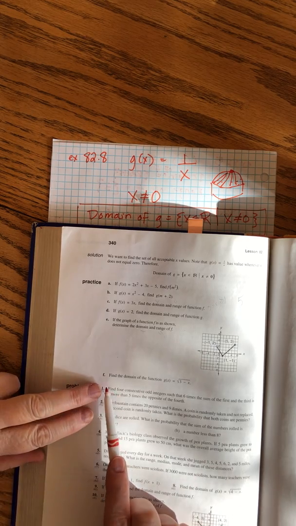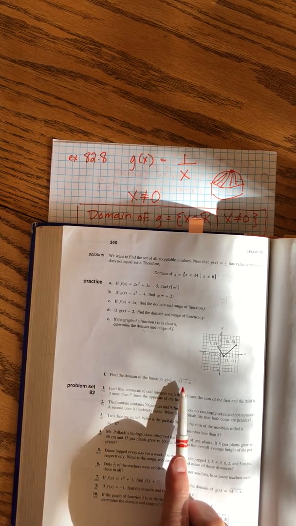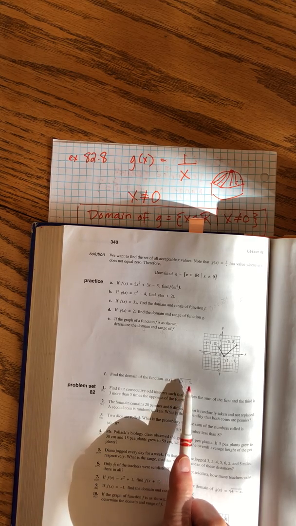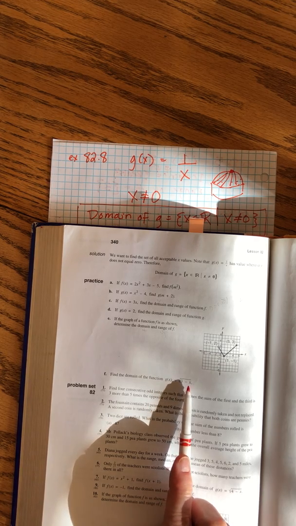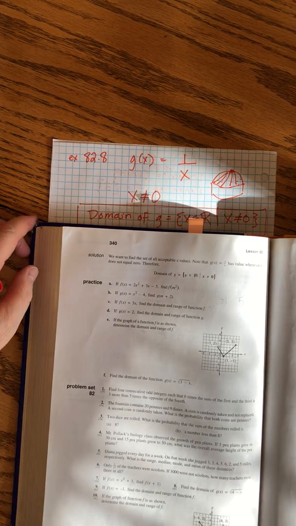And then here's the last one that we were just working on, find the domain of this function. Okay, we have to keep it real, so that means this 3 minus x, whatever's living in that pig house, that can be 0, but it can't be less than 0. So 3 minus x has to be greater than or equal to 0.